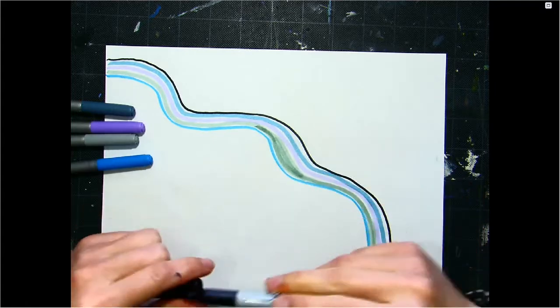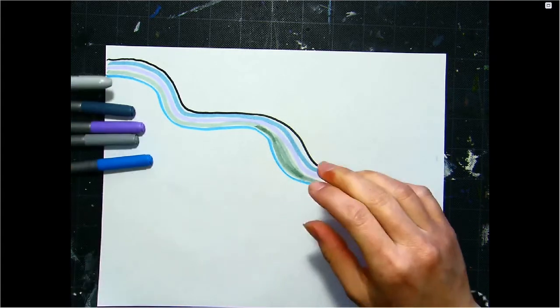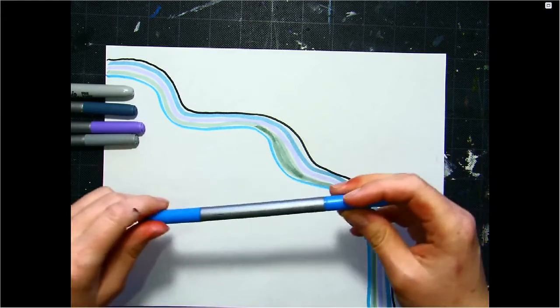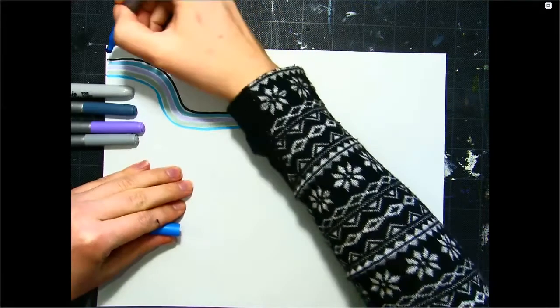Okay, right here is where my pattern's going to start to repeat again. So I'm putting my marker back here. I'm going back to the blue color that I started with, and I'm going to keep tracing that line.